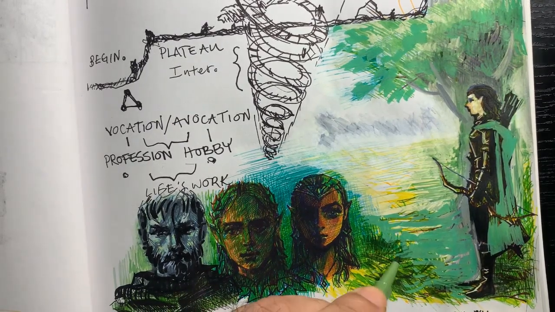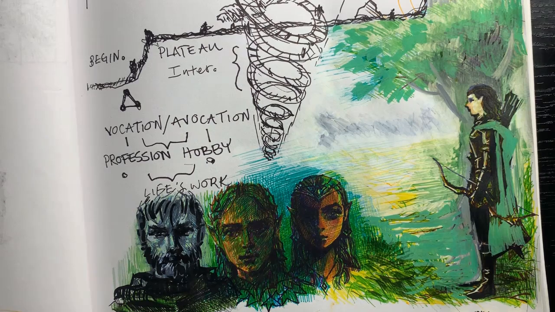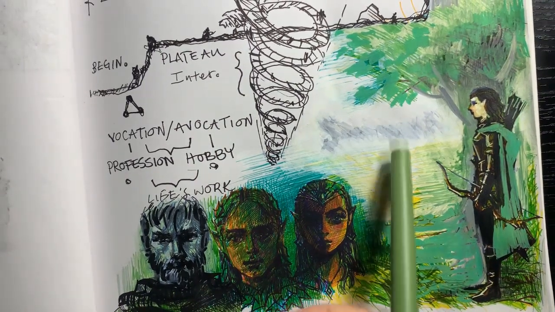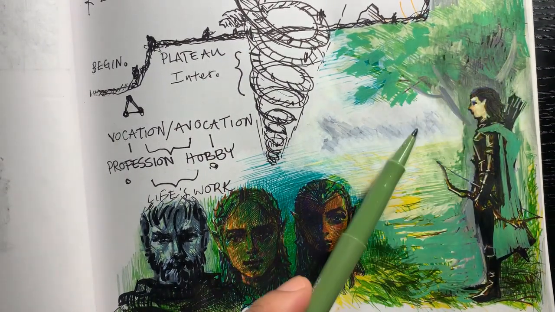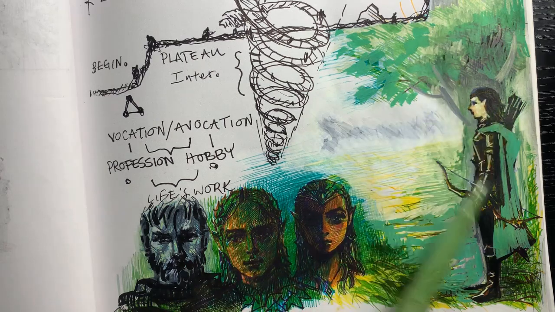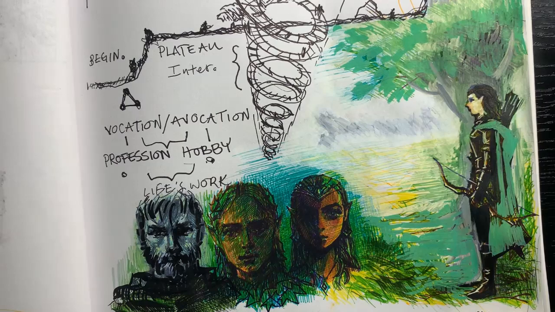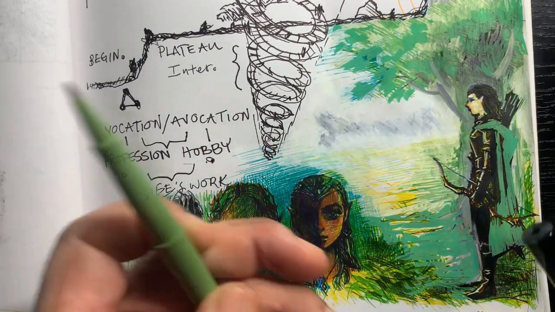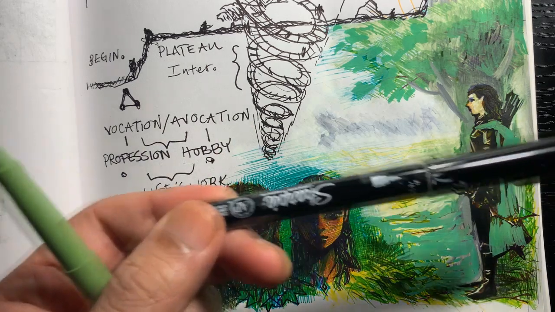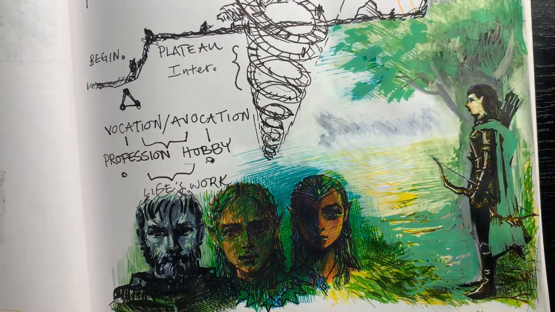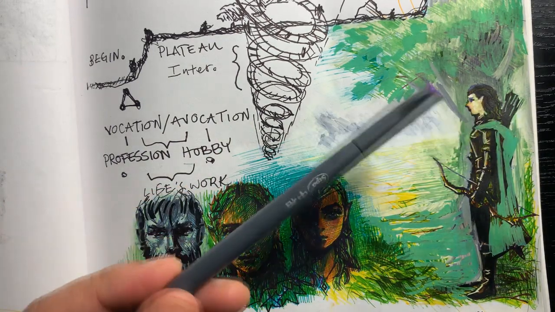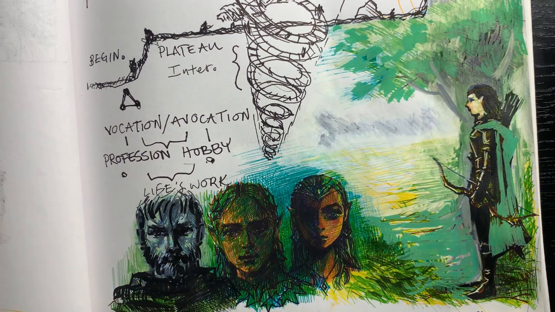So that's one thing I wanted to go over. Like this tree, I realized that I don't have to make it that dark. The other thing I could go over is, I just used these felt tip pens, the paint marker things, and then I also have a finer line, which I would use last, if at all.